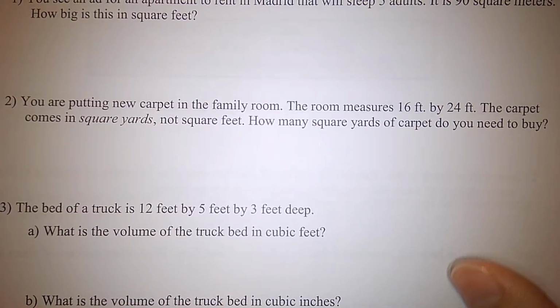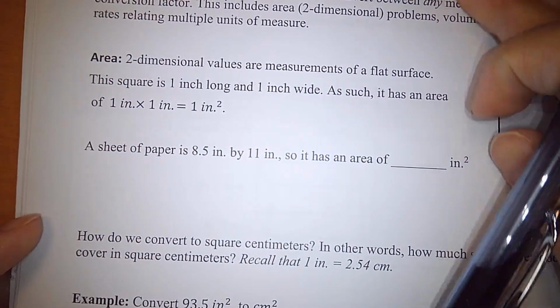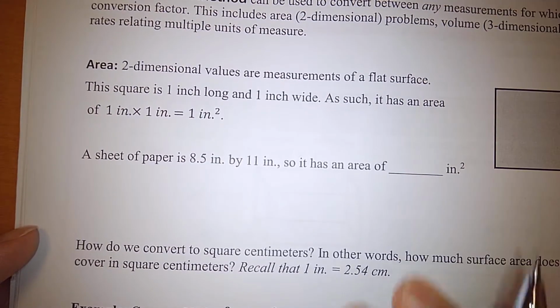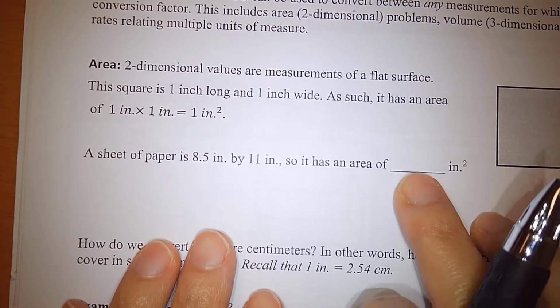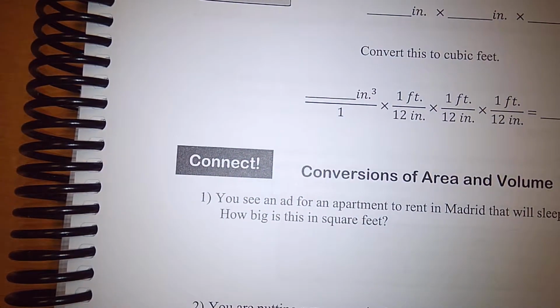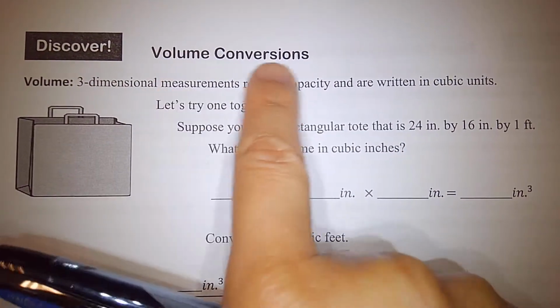On page 172, I want you to do the entire page. Read through it and solve for the blank areas. Page 173, entire page; we talk about volume conversions.